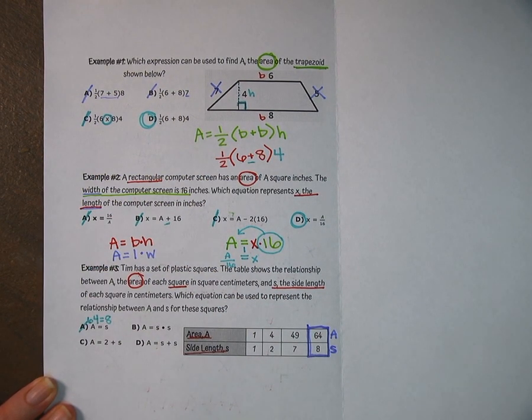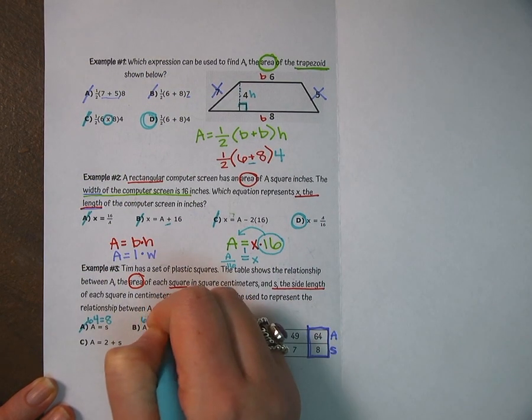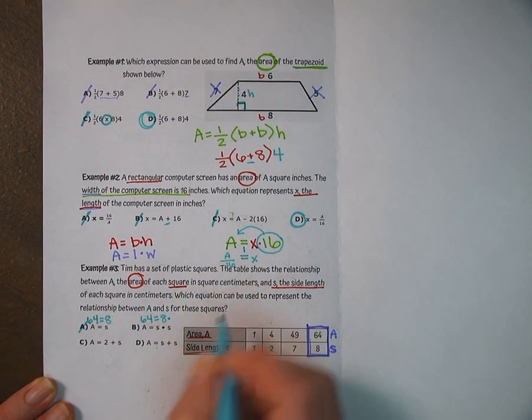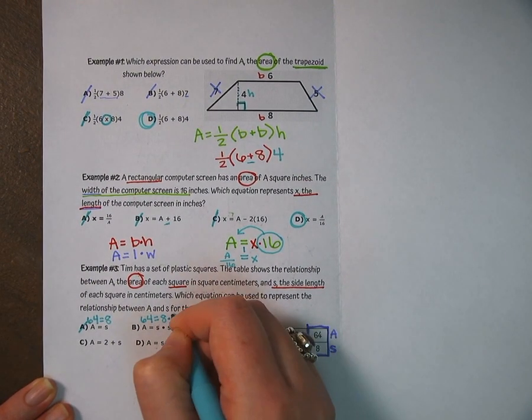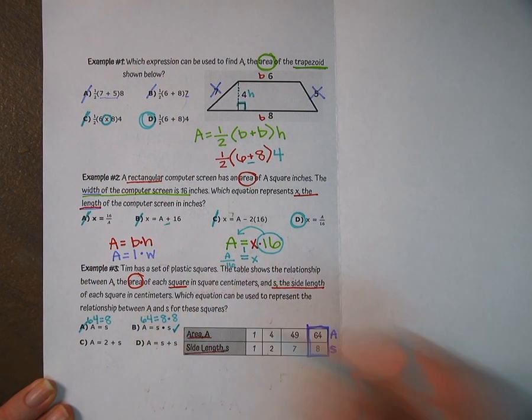Okay, let's look at B. It says A, which is 64, equals S, which is 8, times another S, which is also 8. So 8 times 8 does equal 64. So that looks pretty good there.